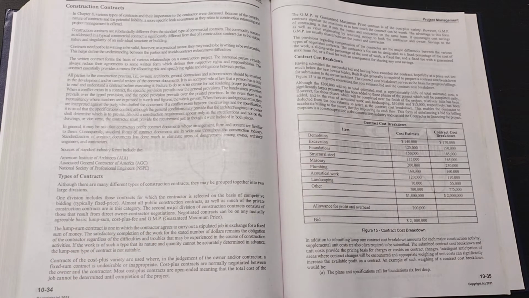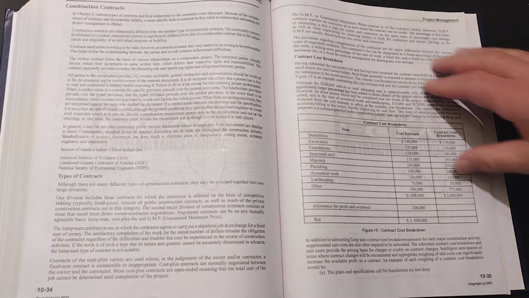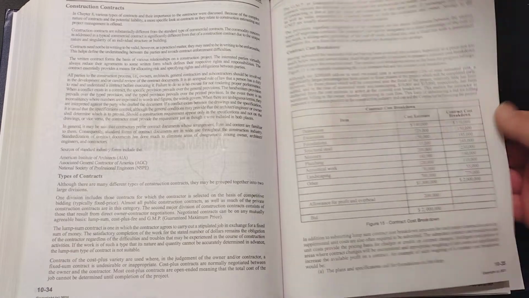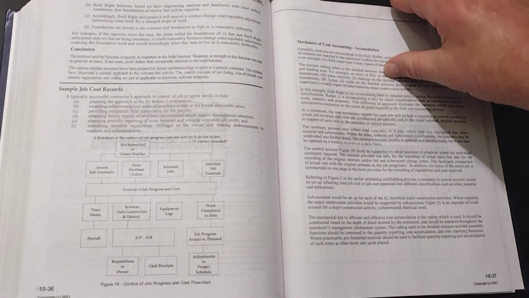So we've seen this lump sum, cost plus GMP, but we haven't seen competitive bidding or fixed price before. So it's just a little bit different take on the whole construction contract scenarios here. Keep that in mind.